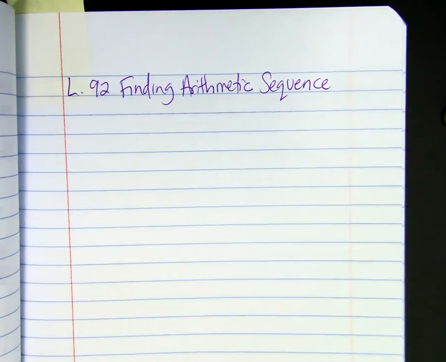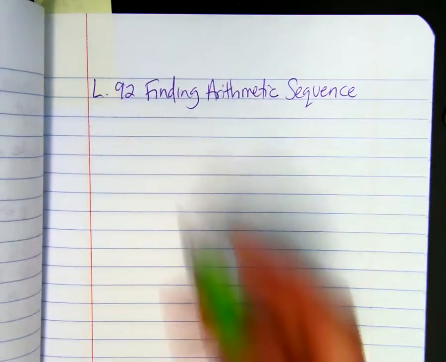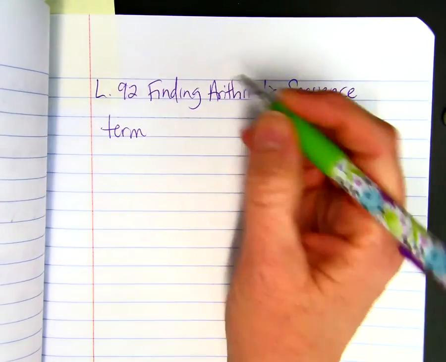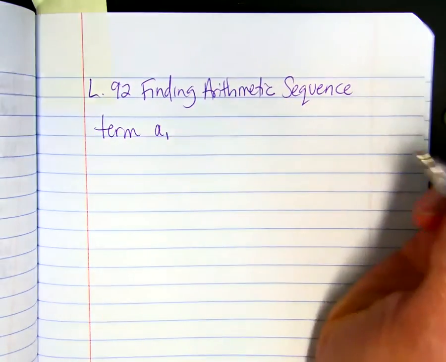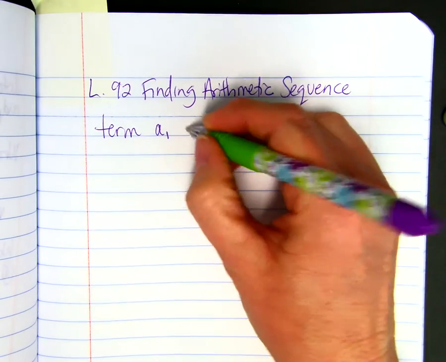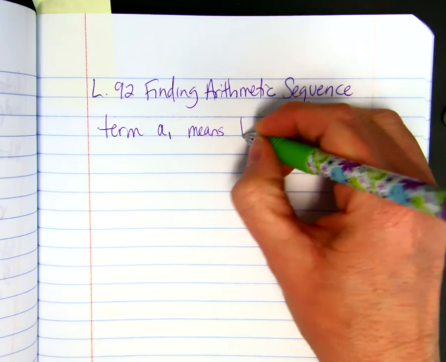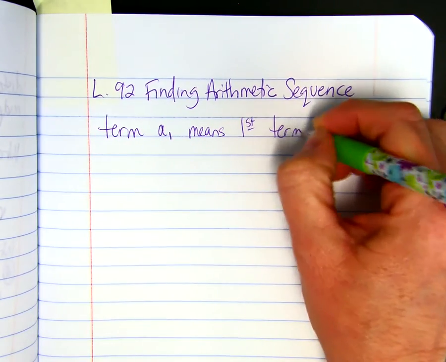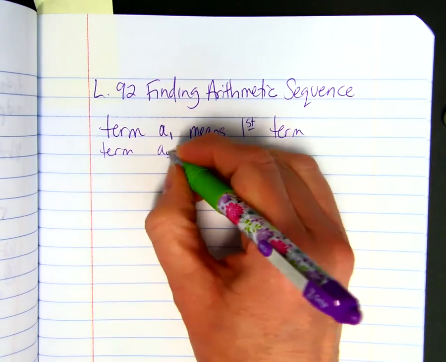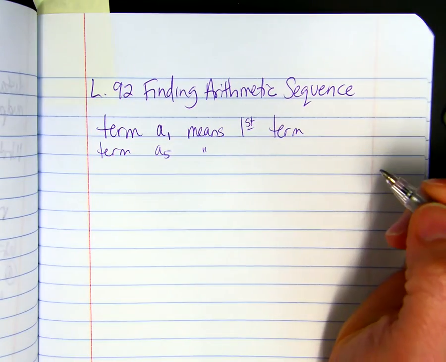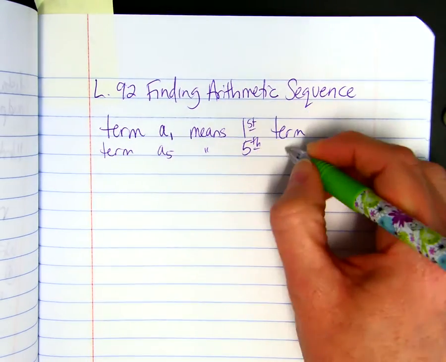Okay, so when you have a term, and it's called a sub 1, the term a sub 1 just means the first term in your sequence. So the term a sub 5 just means the fifth term in the sequence.